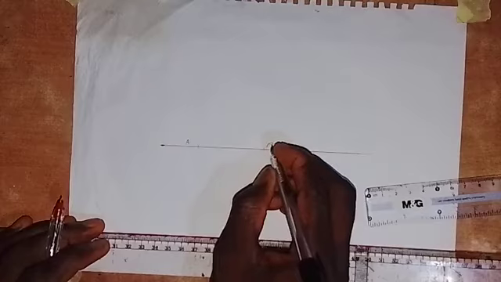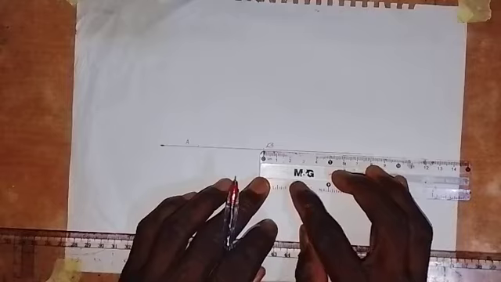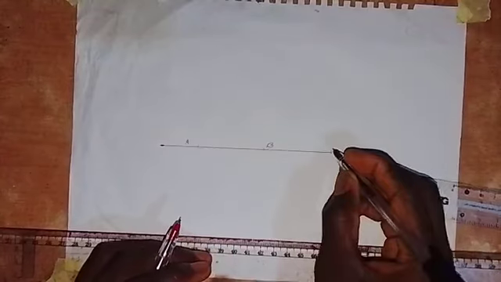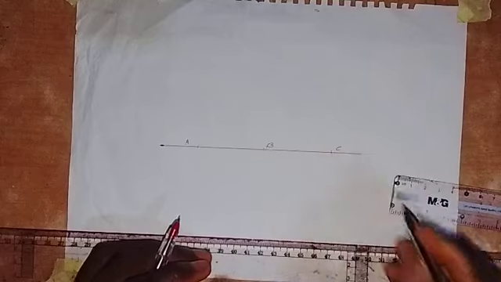We also need to locate another point, which should also be 50 millimeters from point B. So we take 50 millimeters forward again from point B. Let's call this point C. So here we have point C. Okay, so we have this.